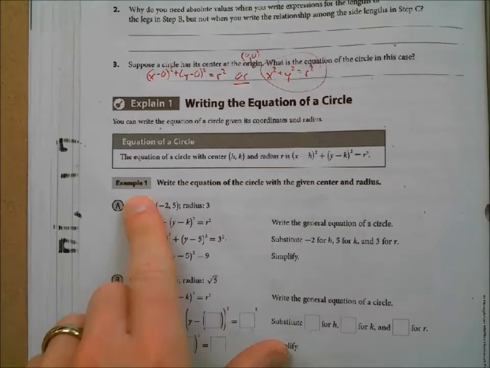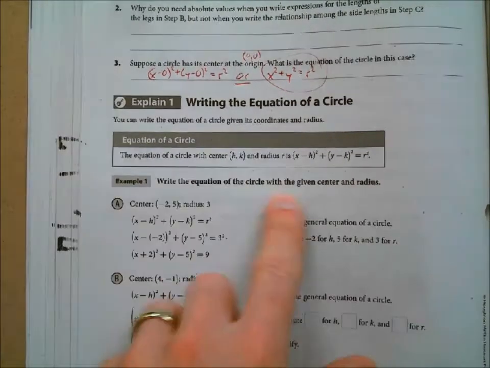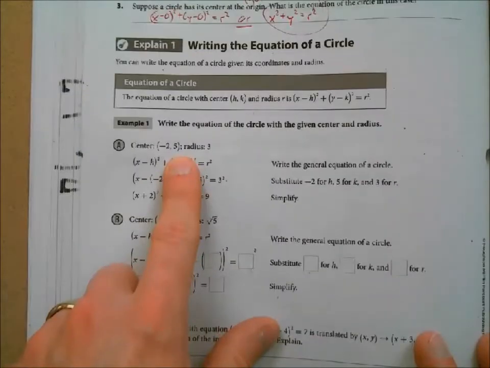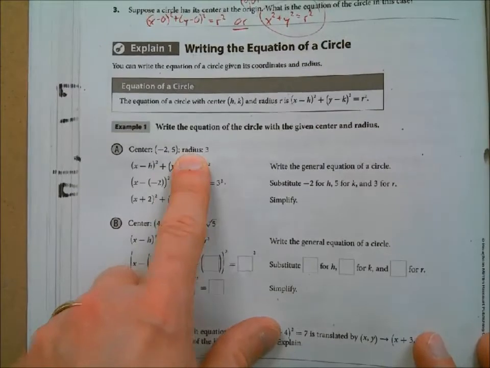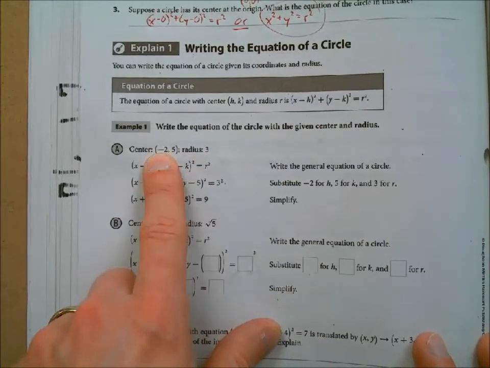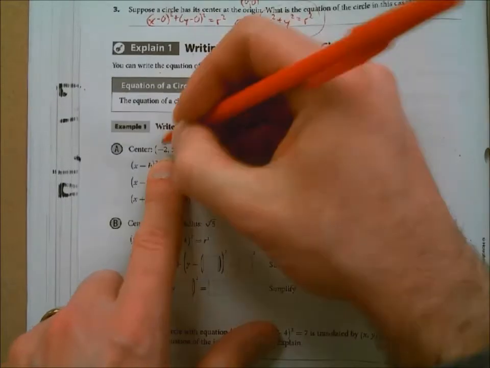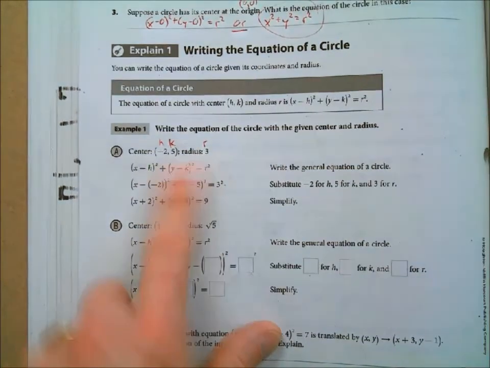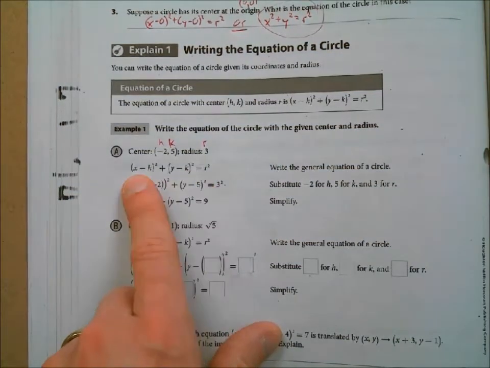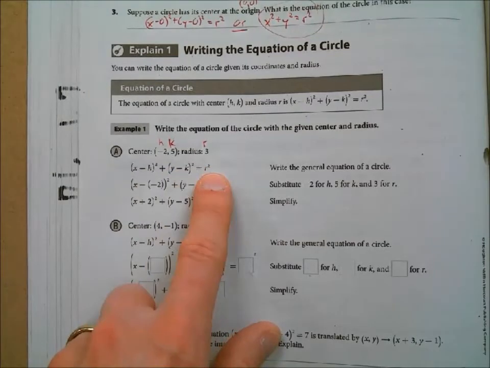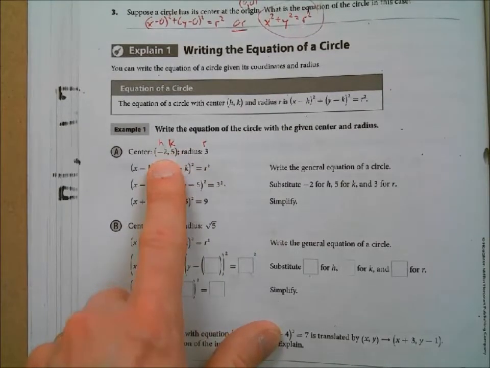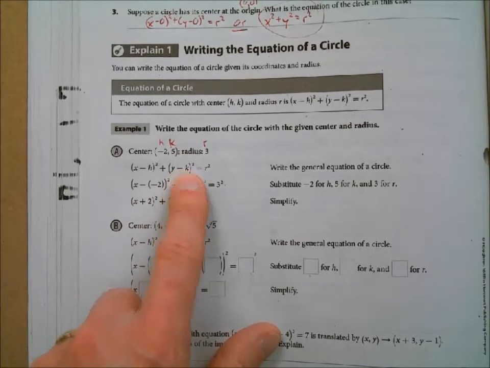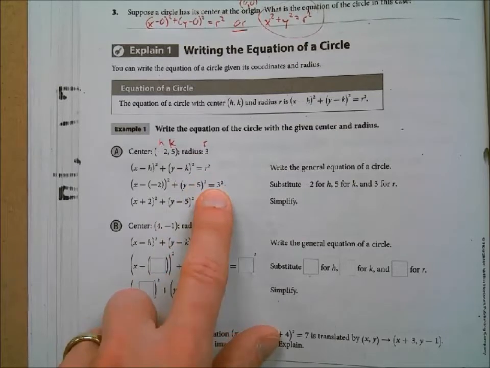Okay, so for example 1, it says to write the equation of the circle with the given center and radius. Okay, so here's an example right here. Center, -2, 5, radius 3. So that means -2 and 5, that's the center. That means -2 is our h, 5 is our k, radius r is 3. And so you can see here we start with our equation of our circle, x minus h squared plus y minus k squared equals r squared, and you just substitute in. -2 goes in for h, so you get x minus -2. 5 goes in for k, and then 3 goes in for r. Right there. And then simplify.